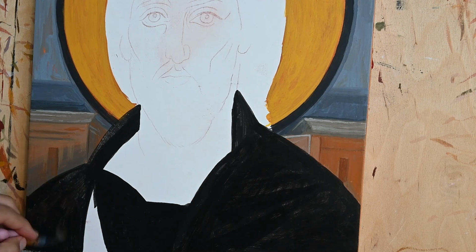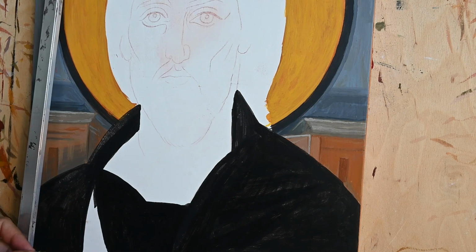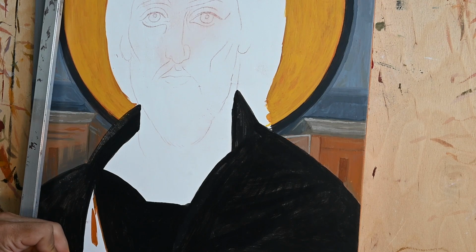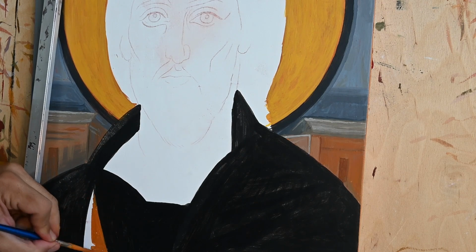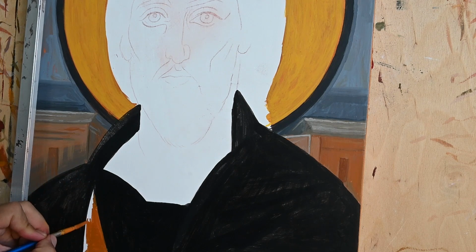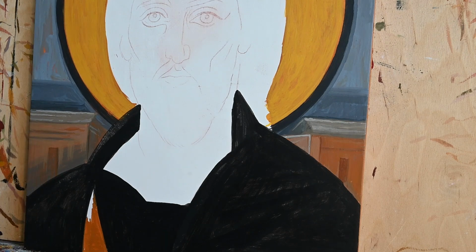And I'm not afraid if by painting this I'm losing some of the information about the folds. That's fine. I just want to create a rich, visually interesting base of color, whereupon later on I will paint the lights. Here I'm painting this element of the cloth that is very typical of Christ.